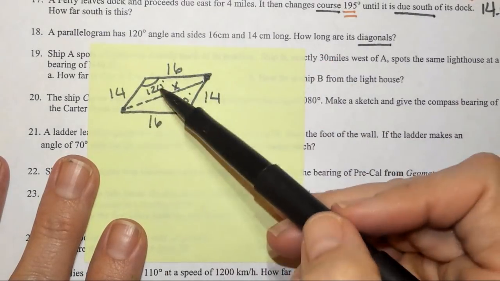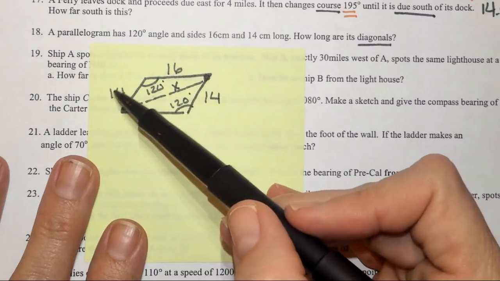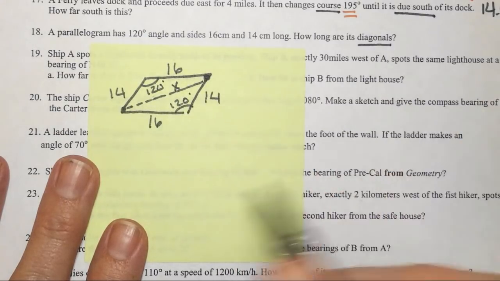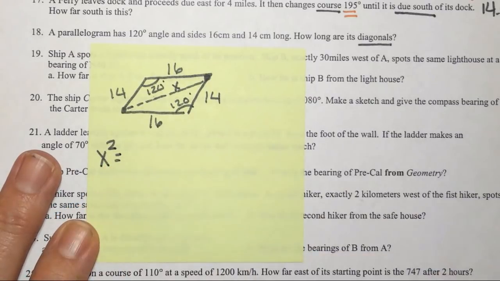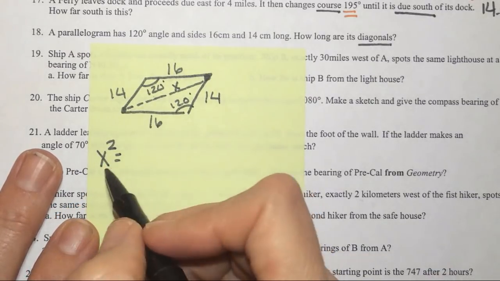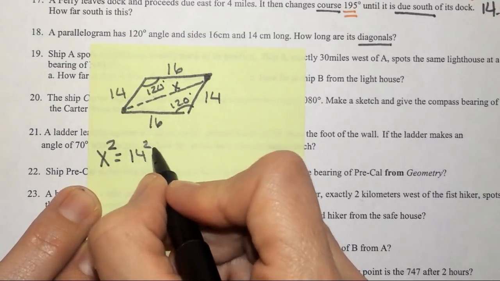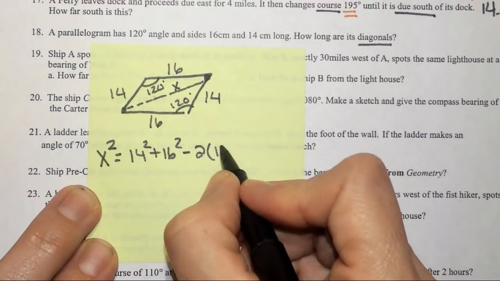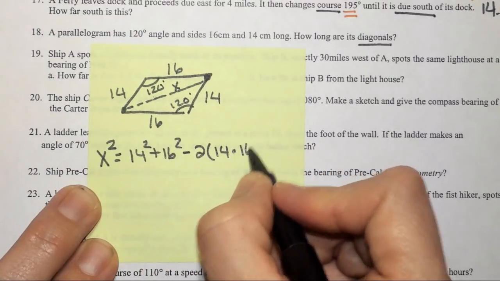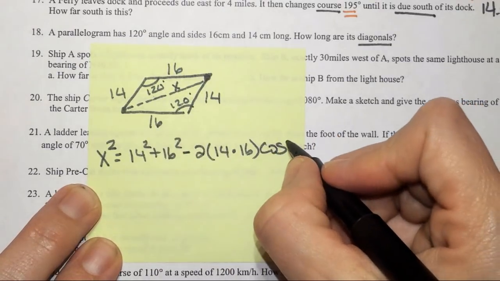I know a side, an angle in the middle, and a side. When you have side, angle, side, and you know the side, the angle, and the side, we're going to use law of cosines. And yes, you have to know your formulas tomorrow. Law of cosines says that x squared will equal these two sides, the sum of their squares, minus 2 times their product, times cosine of that angle in the middle.